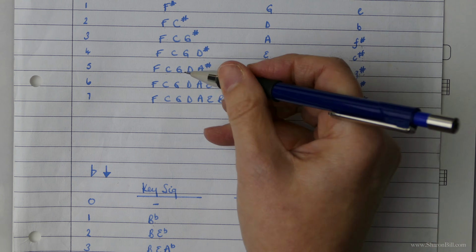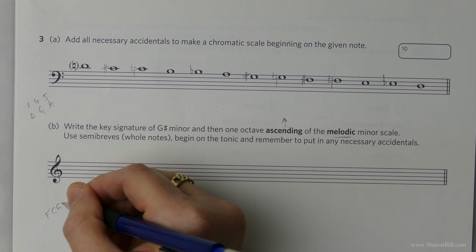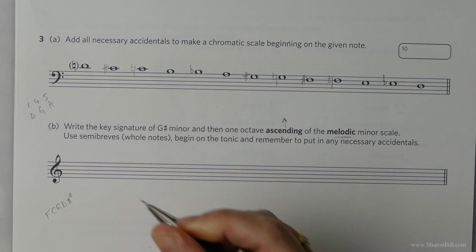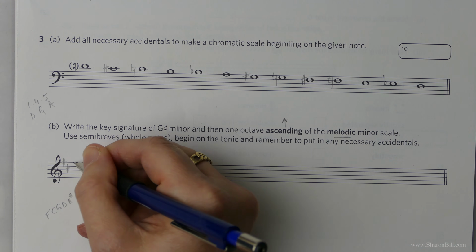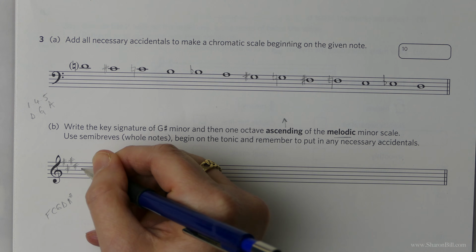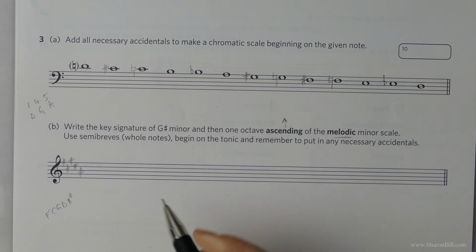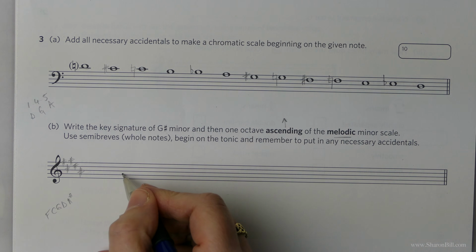So then we know we've got a key signature of 1, 2, 3, 4, 5 sharps. We have F, C, G, D, A sharp. So let's do that straight away. F, C, G, D, A sharp. And now we need the scale starting on G sharp. So I'm going to just get the note heads in place first of all.